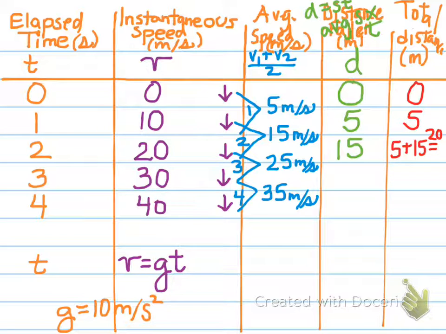All right, I'm ready for my third second. 25 meters per second times 1 second means I fall 25 more meters. So, I had fallen 20. I fall 25 more, which gives me 45 meters total that I've dropped.